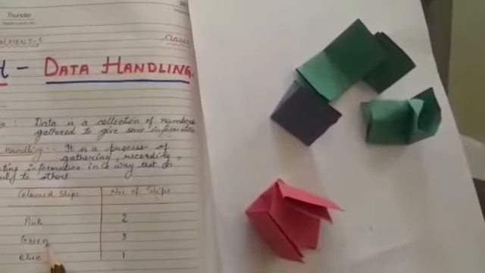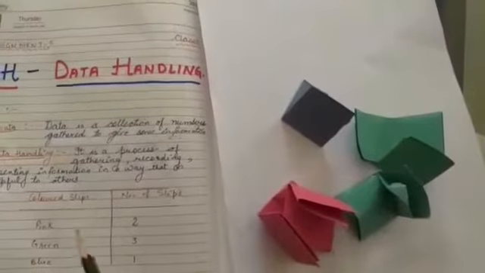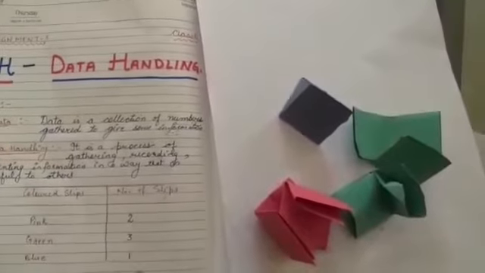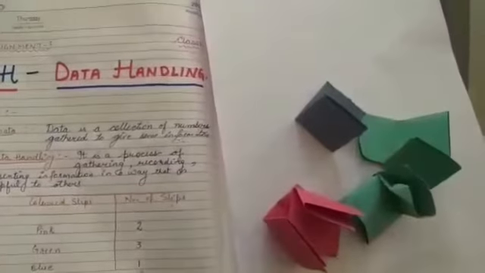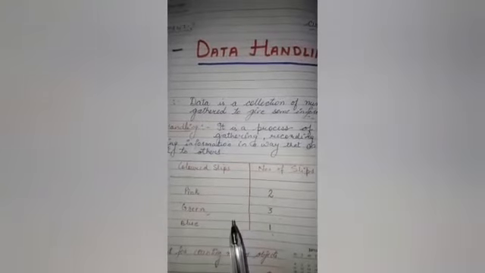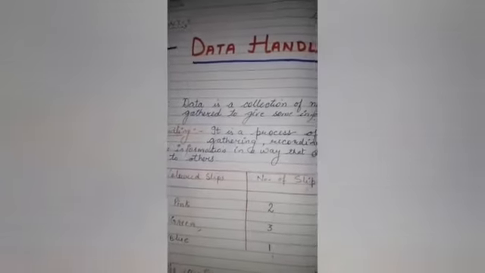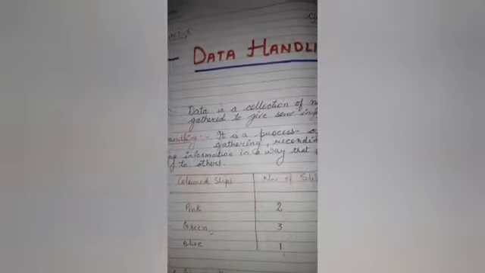Similarly, I count the number of green slips by counting 1, 2 and 3. I record that the number of green slips is 3. And there is only one blue slip and I noted it down. Now from this data you can easily come to know that the number of green slips is greater than pink and blue slips. In this way, data handling makes our work easy.